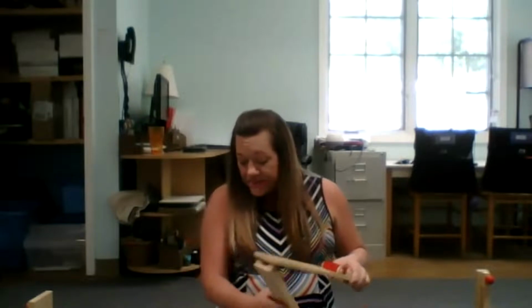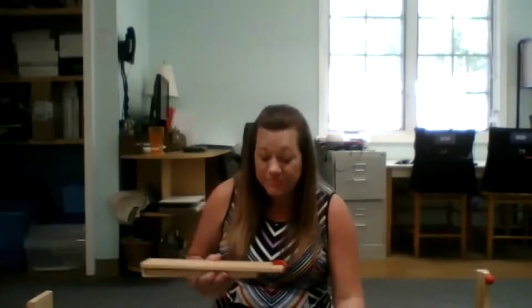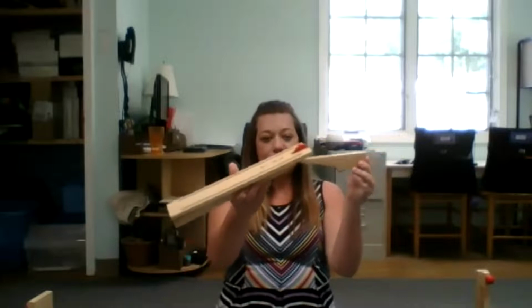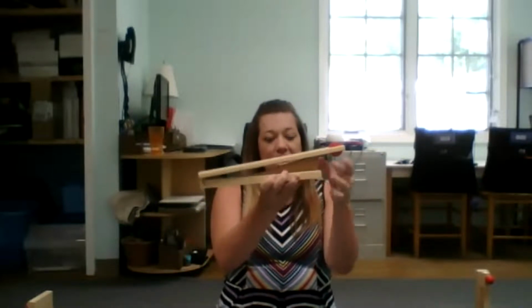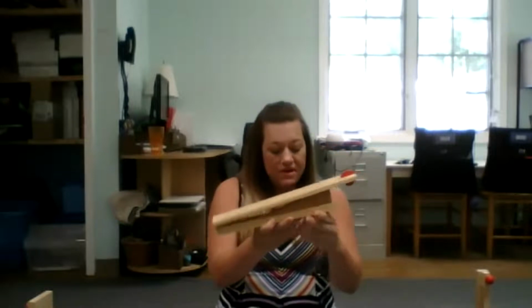We also have an inclined plane. An inclined plane is a tool that helps to move heavy objects from a high place to a low place, or a low place to a high place. I'm going to use my wedge, and I'll put my wedge in here, and I have created an inclined plane, or a hill.